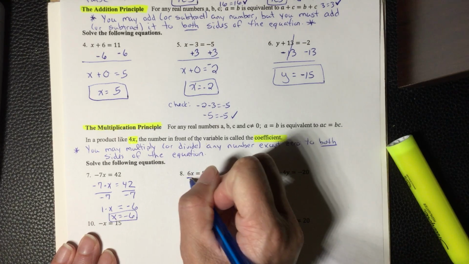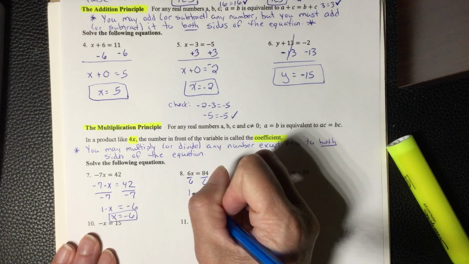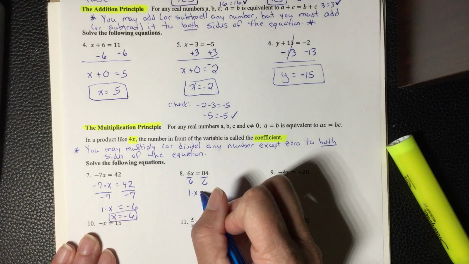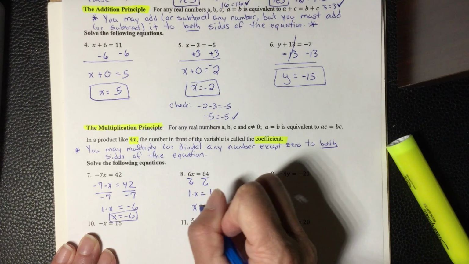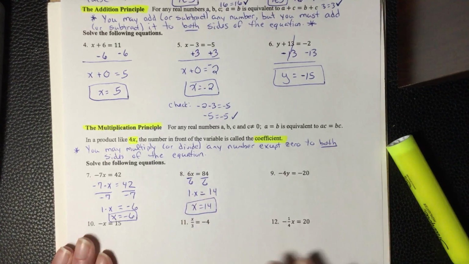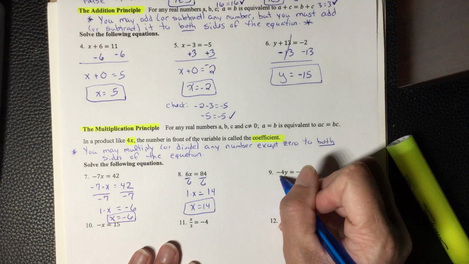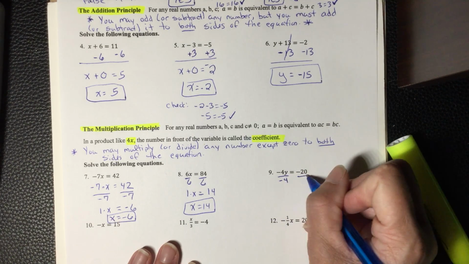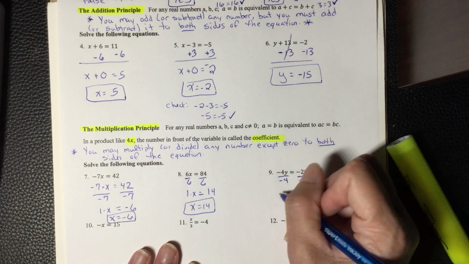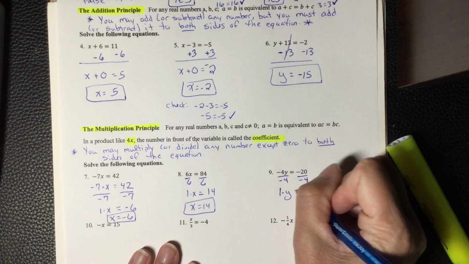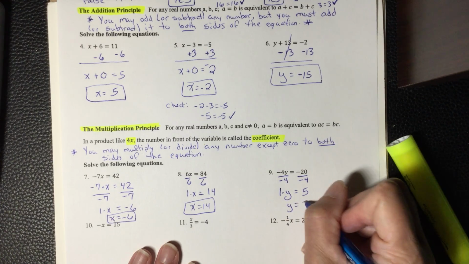So if we look at number 8 to get x by itself, I do need to use division. That's going to give me 1 times x when I do 6 divided by 6. 84 divided by 6 gives me 14. And I get x equals 14. Okay, so our last one on this row is -4 times y. So I'm multiplying. To get rid of multiplication, I use division. Notice I am taking the negative because -4 divided by -4 gives me +1 times y. And then here a negative divided by a negative is a positive. So I get y equals 5.